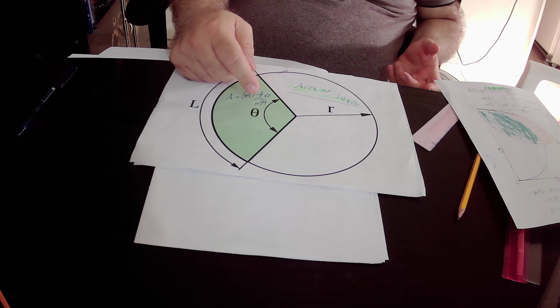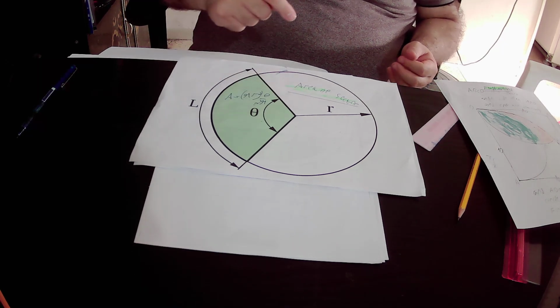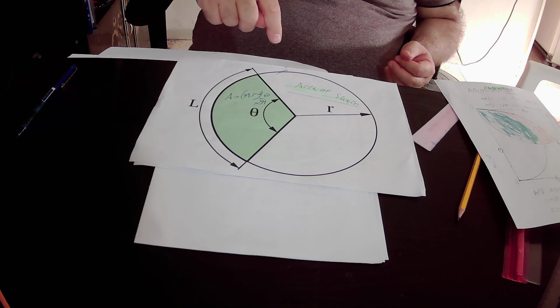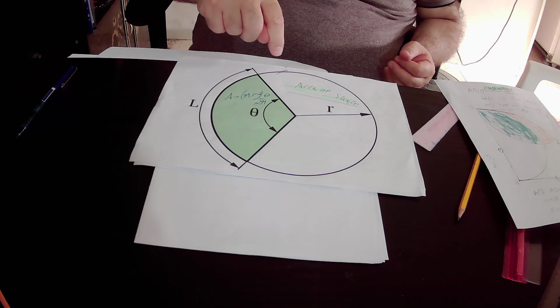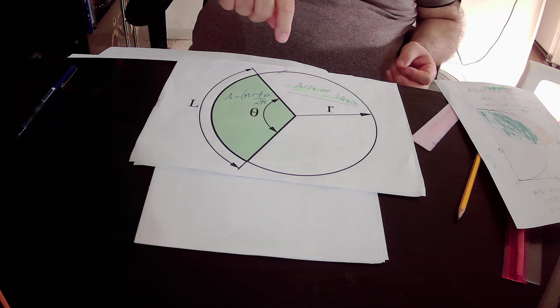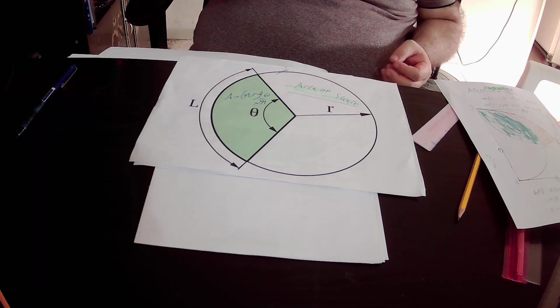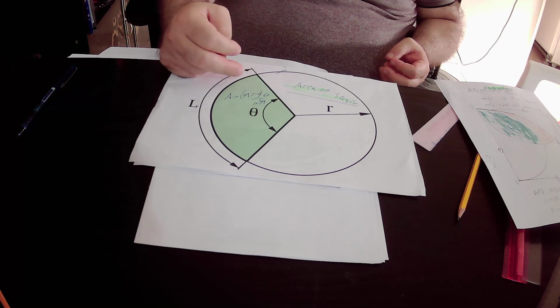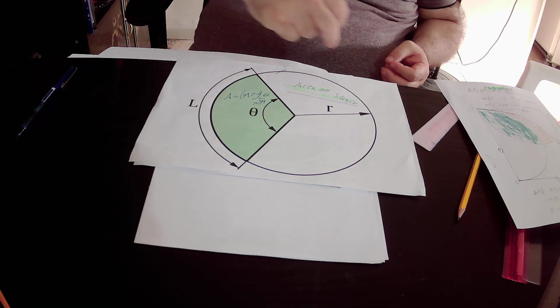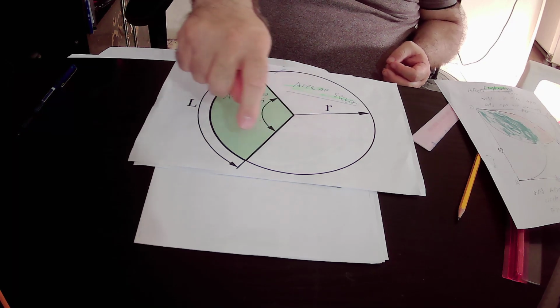So the ratio between those two angles will give us the relative percentage that this sector occupies out of the area of the entire circle, and when we multiply the relative percentage by the area of the entire circle, that is to say pi r square, it will give us exactly the area of this sector.